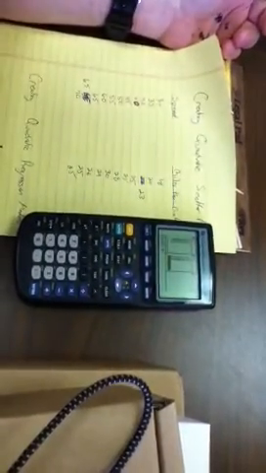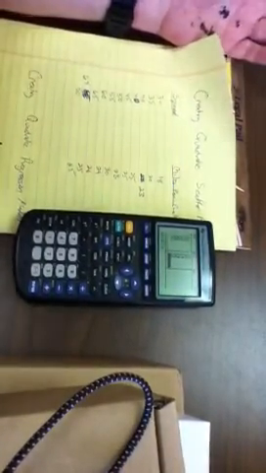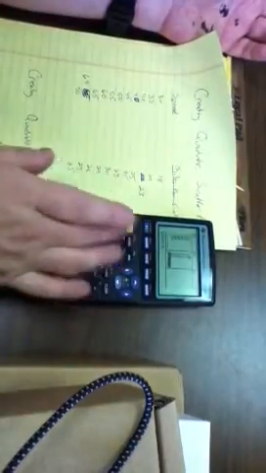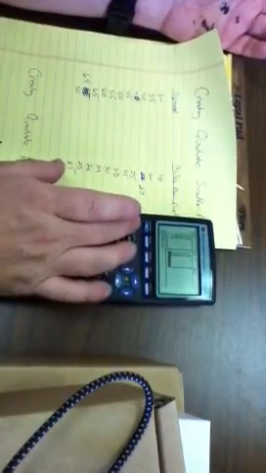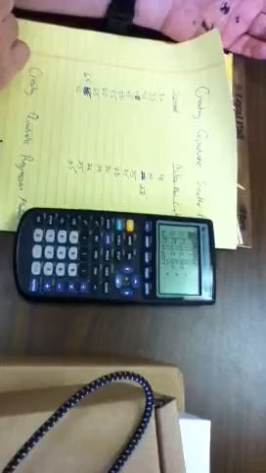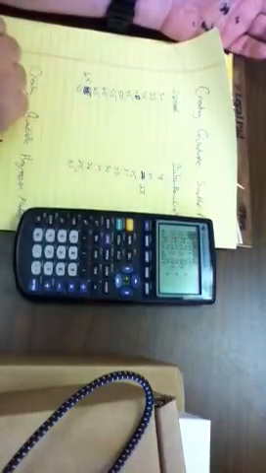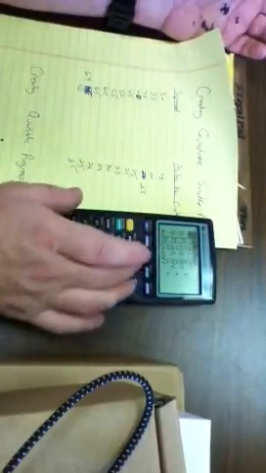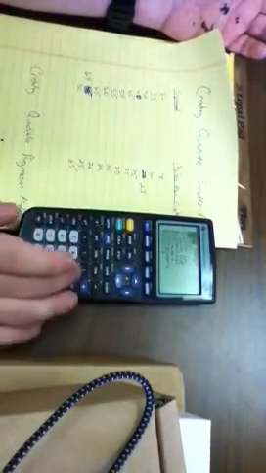To generate the scatter plot, we do as we did before. We make sure that the stat plot's turned on. So I'm going to hit second, stat plot. I have it on from before. Now if it's not on, we turn it on like I showed you how to do in the previous tutorial. When it's turned on and everything's set, you hit zoom 9 again.